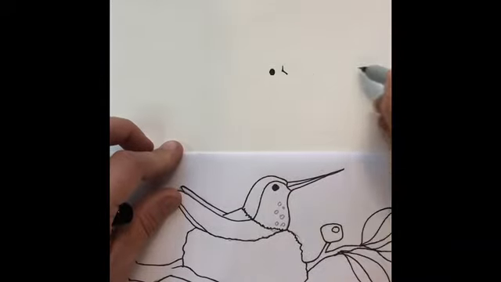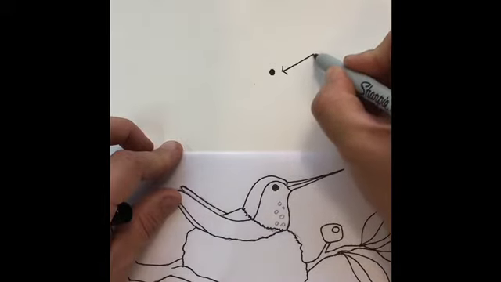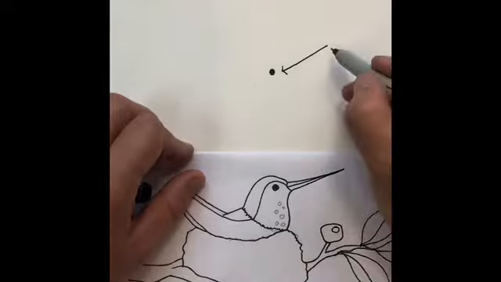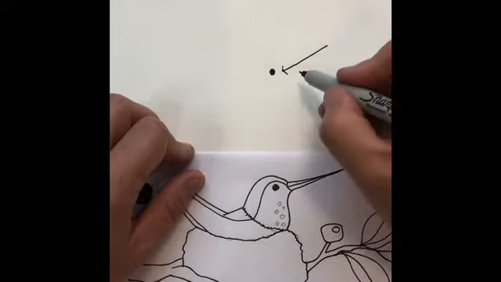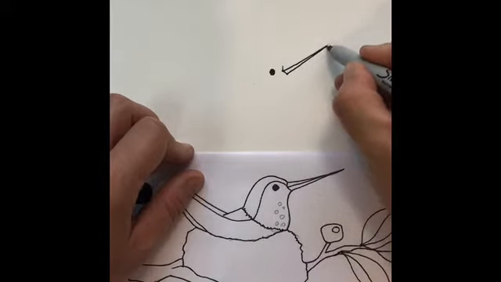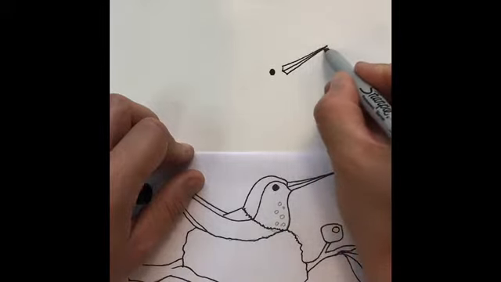If you want the beak to go straight, you can have it go straight. Mine is going to be a little diagonal. I'm going to do that. Looks almost like an arrow that is pointing towards your eye. Now I'm going to use the bottom line and make it touch the top.